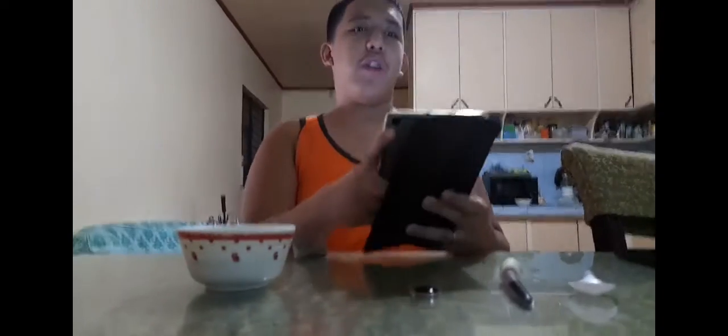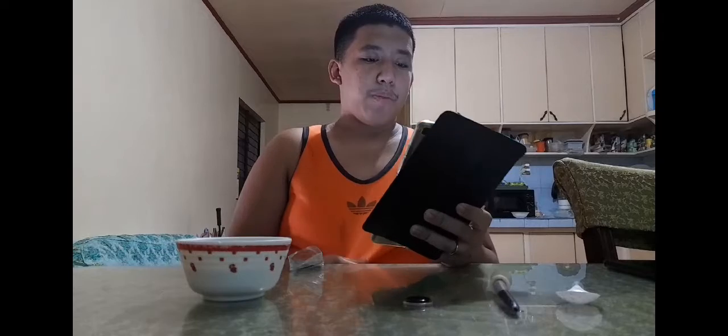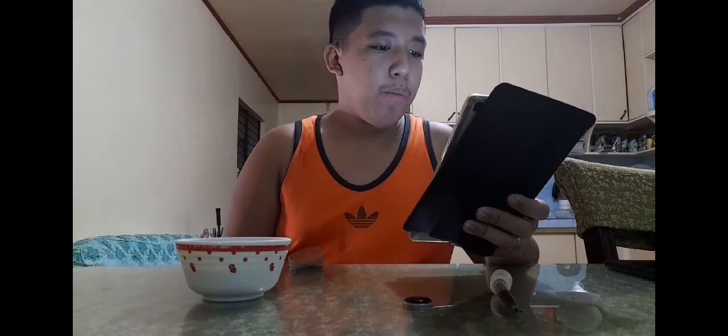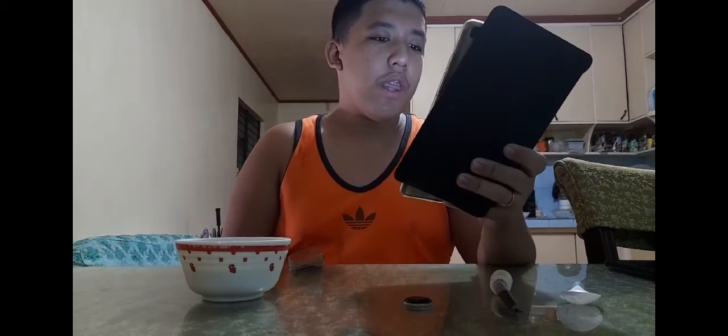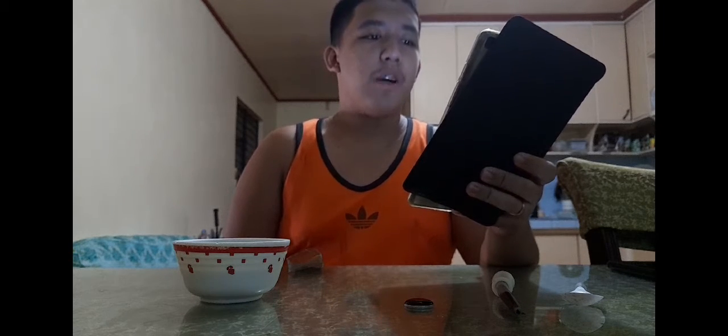So for this activity, we have two guide questions, and the first one is, what property of water is shown in the experiment? The property of water or liquid that is shown in the experiment is surface tension. And the last question is, how can the coin hold drops of water?